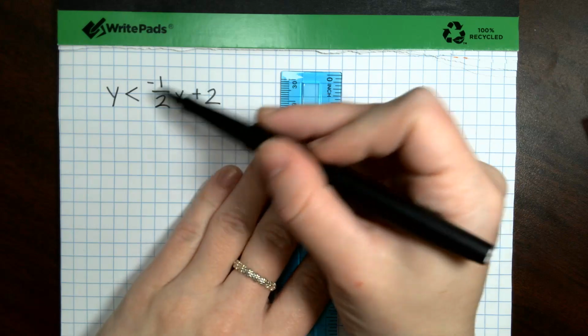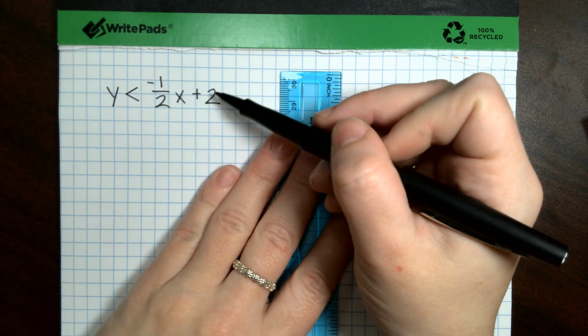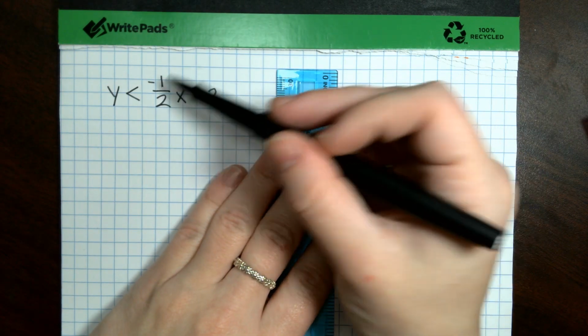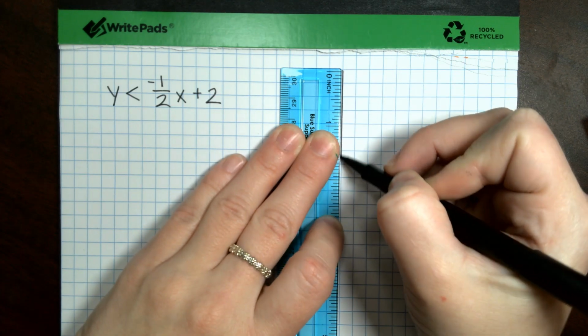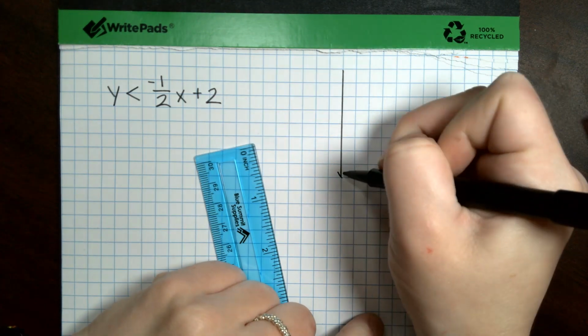You can tell that we're not going to be moving any more than 2 in the y direction and 2 in the x direction, so you don't need too large of a graph.